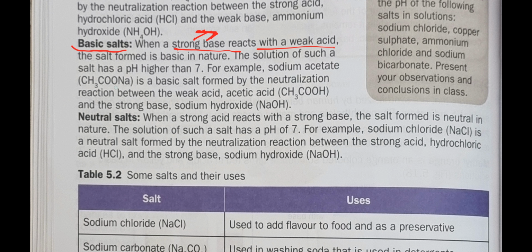The solution of such a salt has a pH higher than 7, because a pH value higher than 7 means it is alkaline, or you can say basic in nature. For example, sodium acetate CH3COONa is a basic salt formed by the neutralization reaction between the weak acid acetic acid CH3COOH and the strong base sodium hydroxide NaOH, and we will get a salt basic in nature.